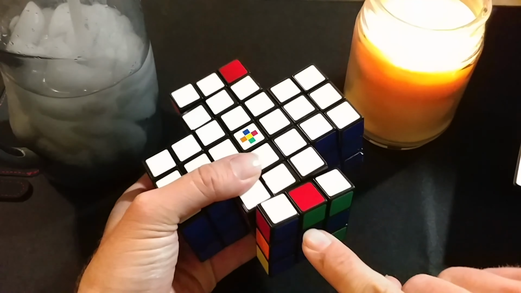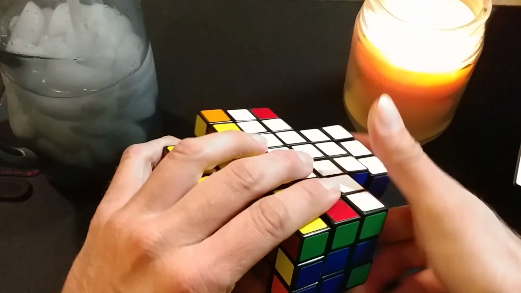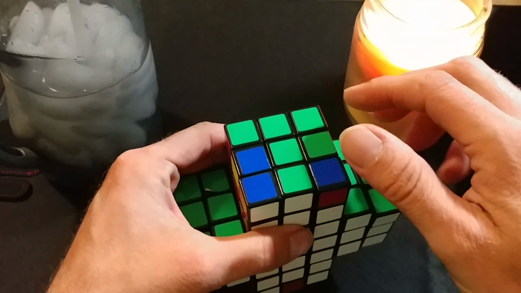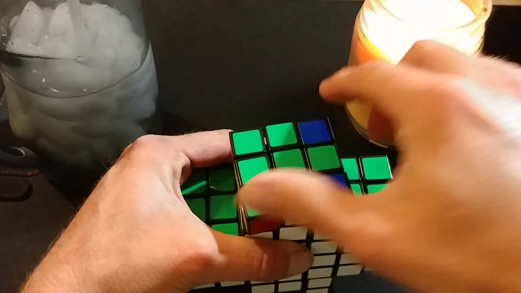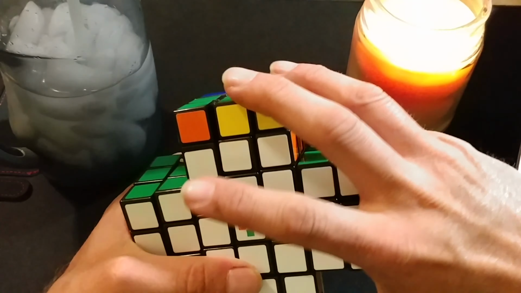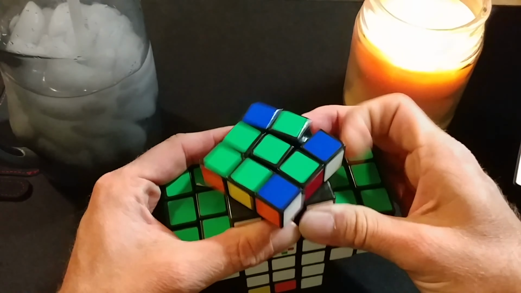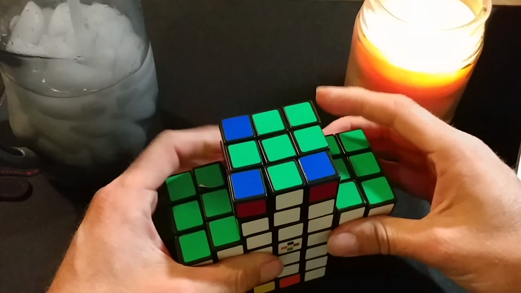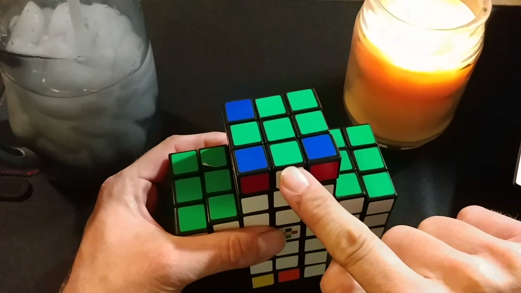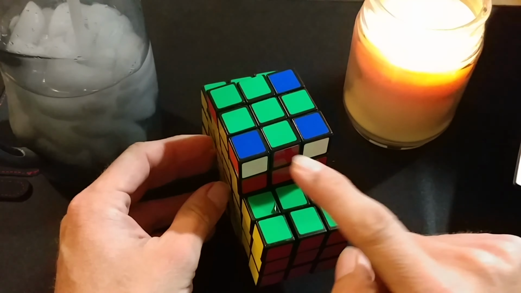So there's a green red right down here. If you want, you can bring it down from this side, but if you feel more comfortable bringing it down from the right, like we've been doing, that's fine. Doesn't matter. Then flip it back. Now we have our green cross on top: green white, green red, green orange, green yellow.